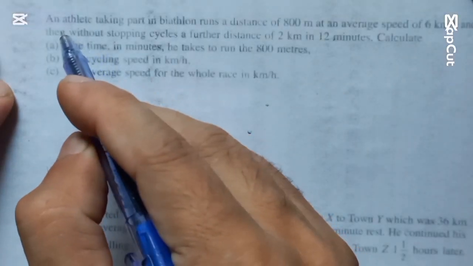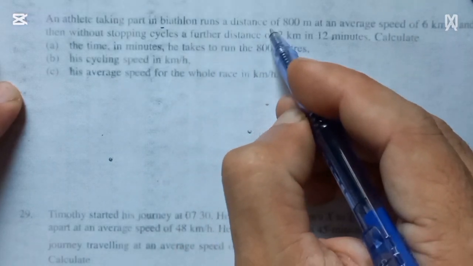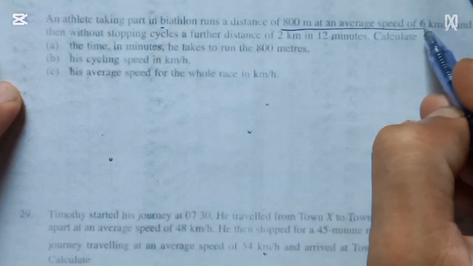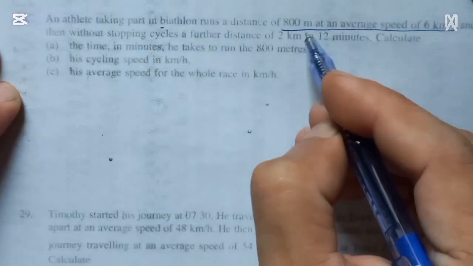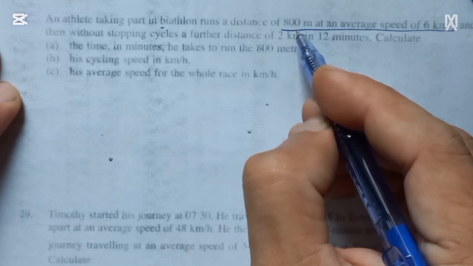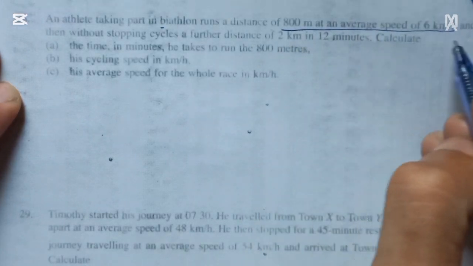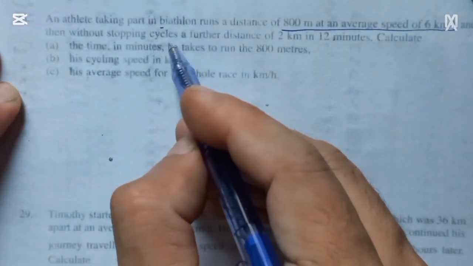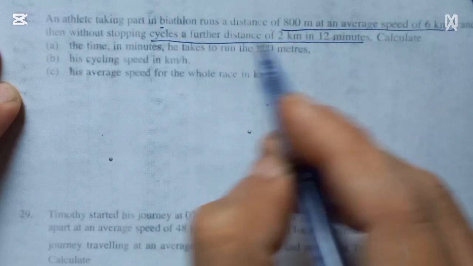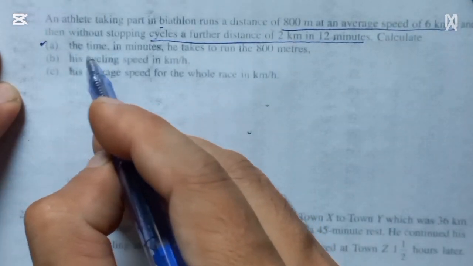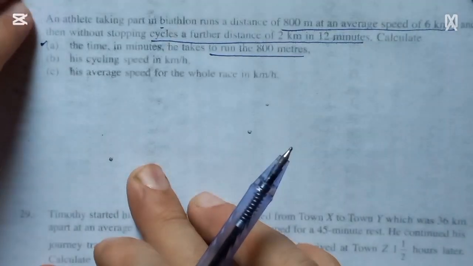Statement of the question is: an athlete taking part in a biathlon runs a distance of 800 meters at an average speed of 6 km per hour. So speed is given in kilometer per hour, and this distance is given in meters. So we have to convert to the same unit, and then without stopping cycles a further distance of 2 km in 12 minutes. Calculate A part, the time in minutes he takes to run the 800 meters.